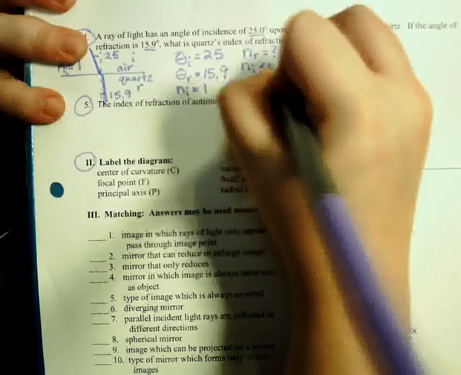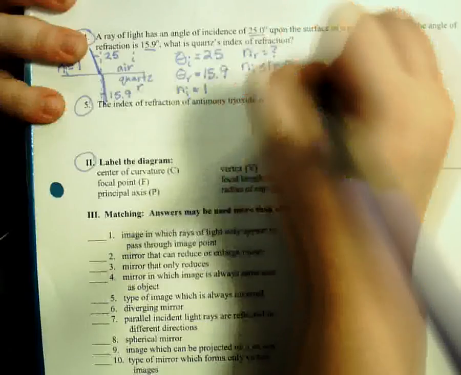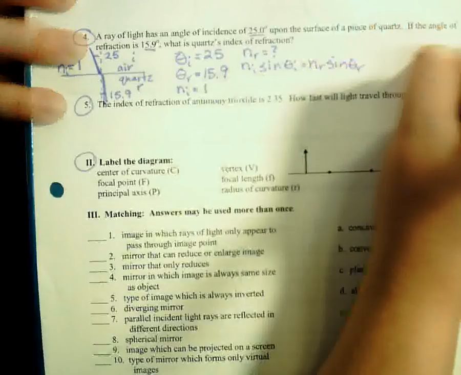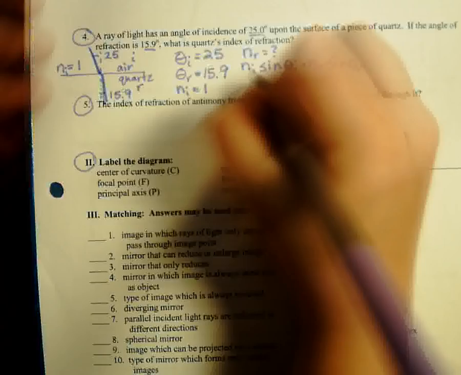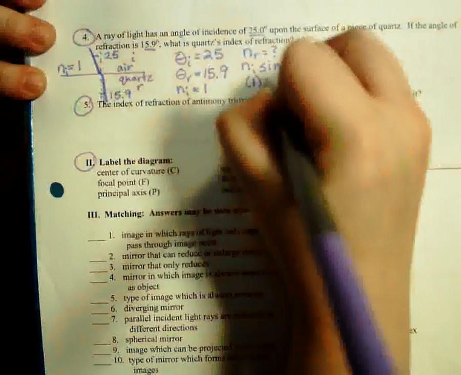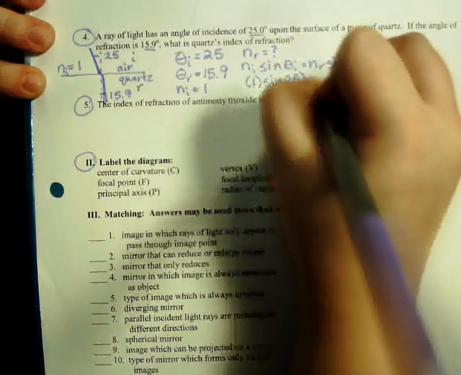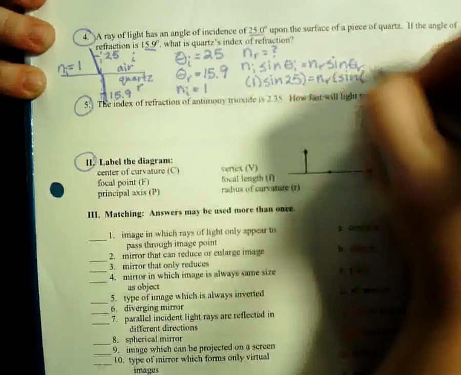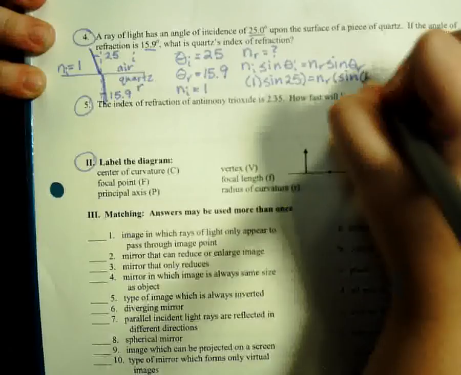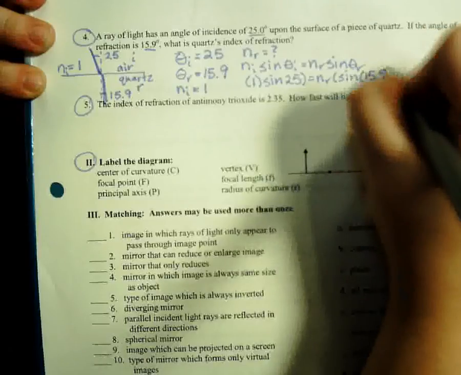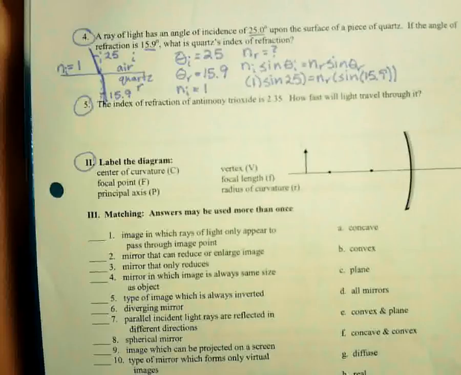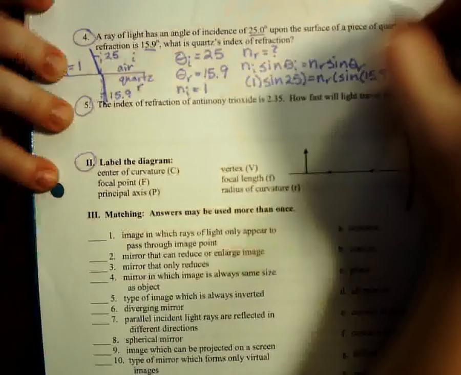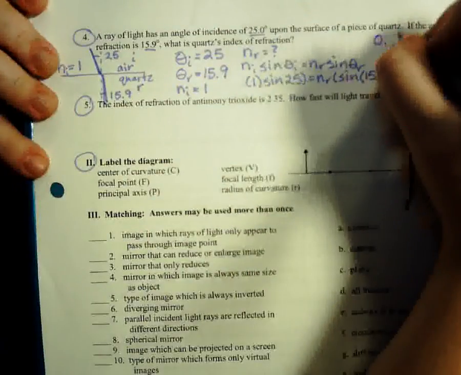Ni sine theta I equals Nr sine theta R. So 1 times the sine of 25 equals Nr times the sine of 15.9. Sine of 25 is 0.42.